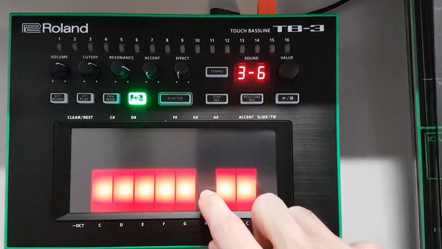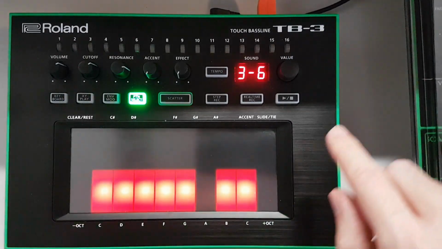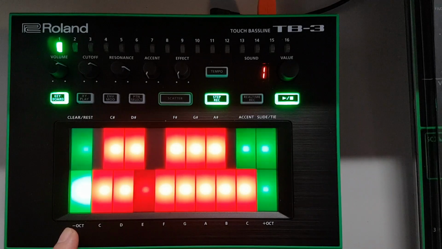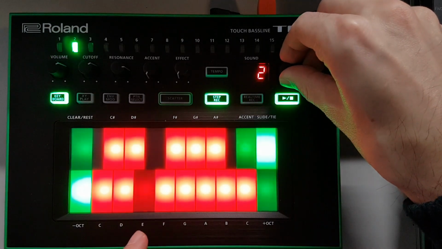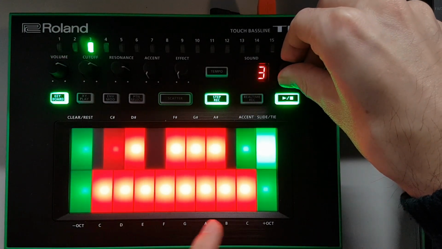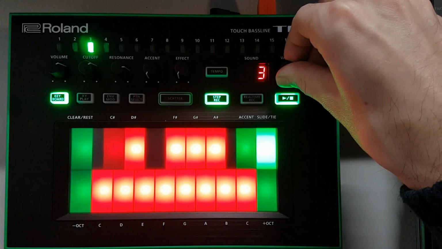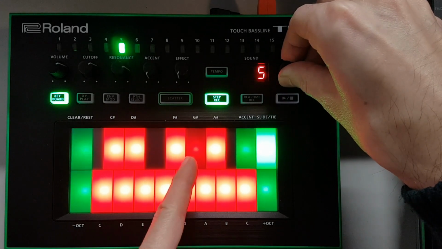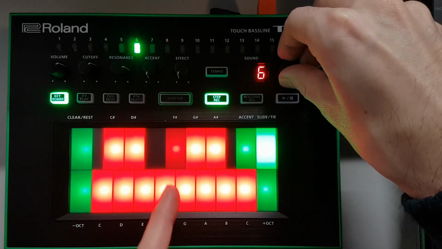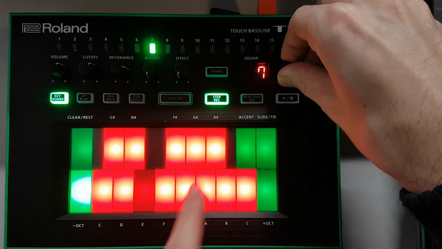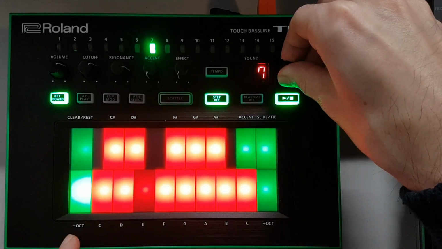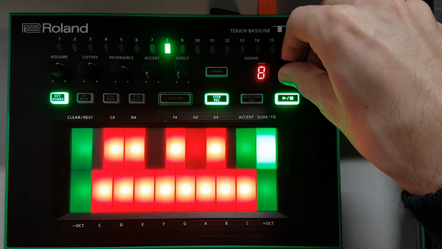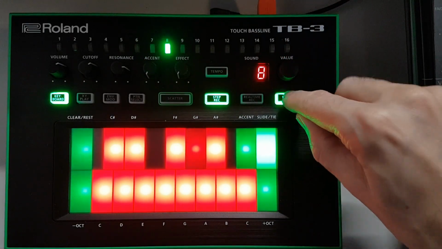Okay, number 6 of the pattern, step rec mode. Lower octave E, again, middle octave C sharp, D sharp, G sharp, F sharp, this is the bass, so back in the lower octave, E, and the last note is in the middle octave, G sharp.